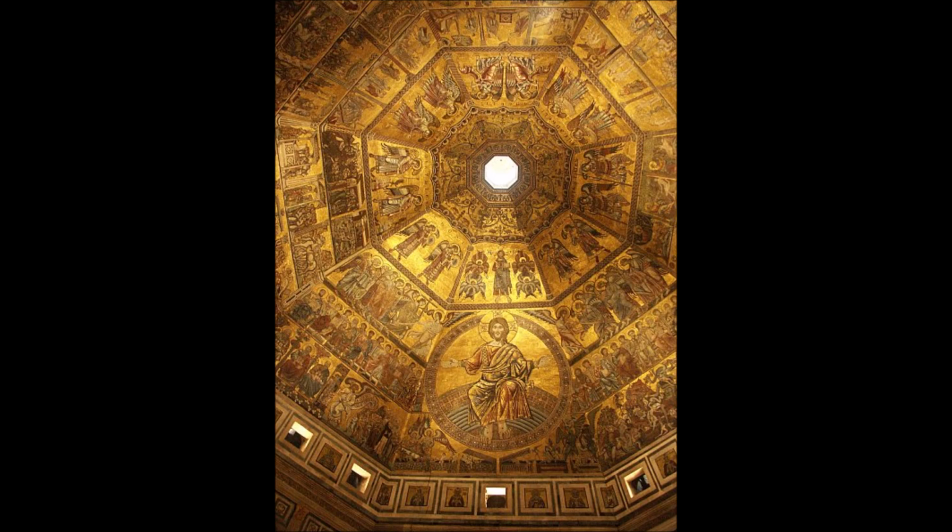And then lastly, the ceiling of the baptistry has the most incredible mosaic ceiling. The earliest mosaic pieces date back to the 13th century, and this mosaic cycle, starting from the inside out, the ceiling depicts choirs of angels, the Genesis stories, stories of St. Joseph, stories of Mary and Christ, and lastly, stories of St. John the Baptist, to whom the baptistry is dedicated.